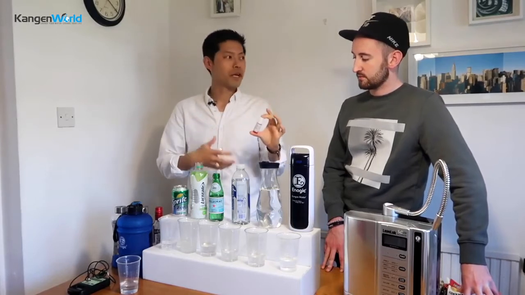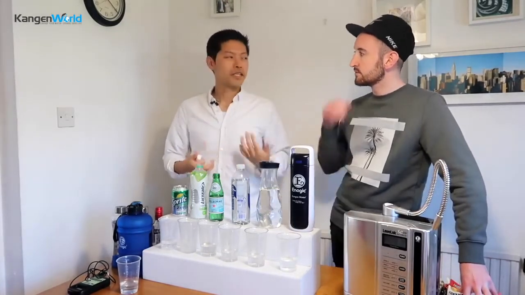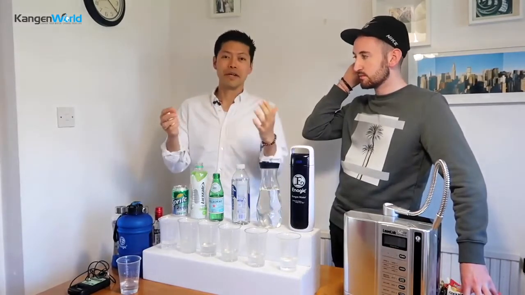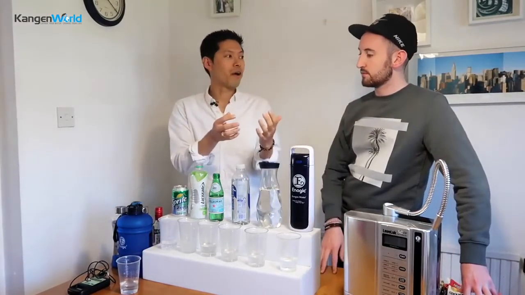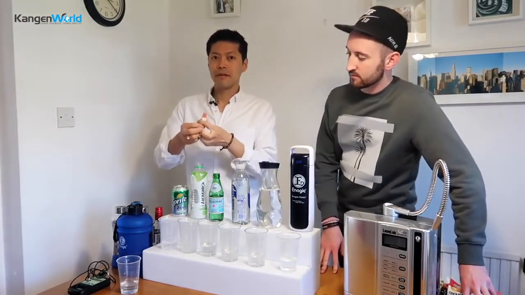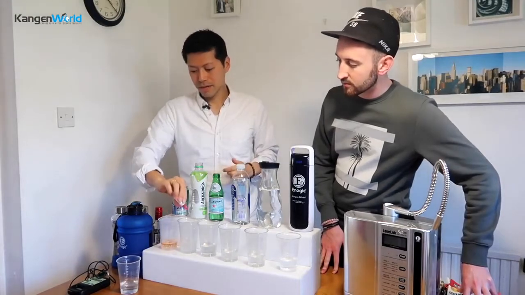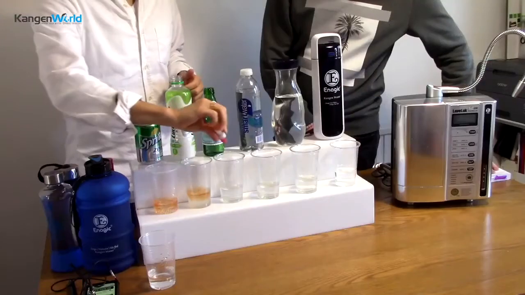A similar idea to when you go to your GP, your doctor. They test your saliva, they test your urine. They're testing to see if you're healthy, acidic, or alkaline. All right, so what we'll do is just squeeze a few drops into these liquids, and this will tell us if it's acidic, neutral, or alkaline.